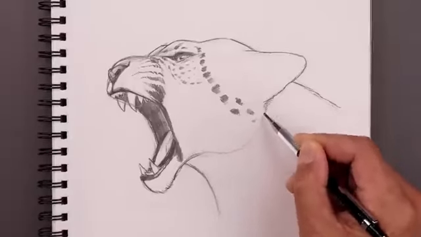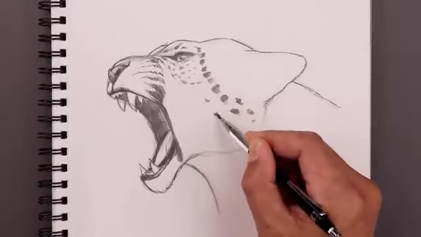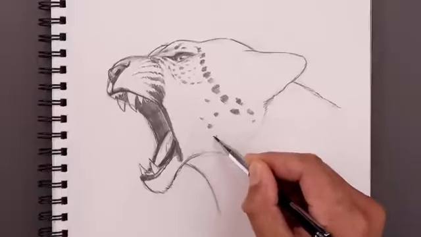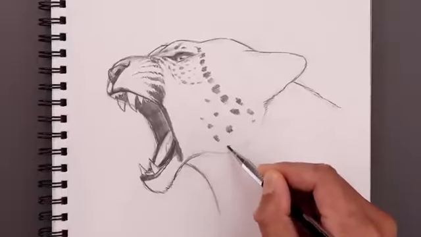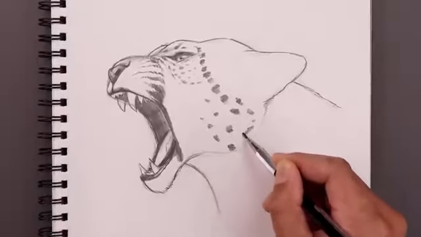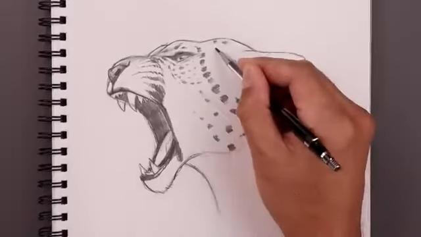And just roughing those spots across the side of the head. Just working our way down towards the jaw.